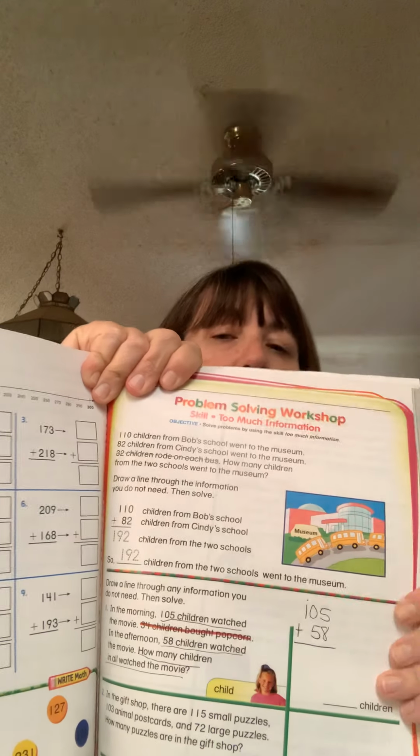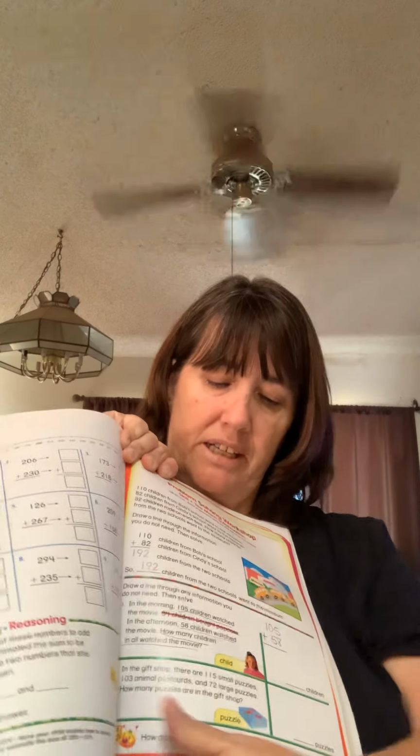I've already crossed out, page 403. We'll do number 1 together. In the morning, 105 children watched the movie. 34 children bought popcorn. In the afternoon, 58 children watched the movie. How many children in all watched the movie? Well, I've underlined what it wants us to know. Okay, how many children watched the movie? And so I've also underlined 105 and 58. But what we don't need is how many children bought popcorn. So I've crossed that out. And I've written our word problem there.